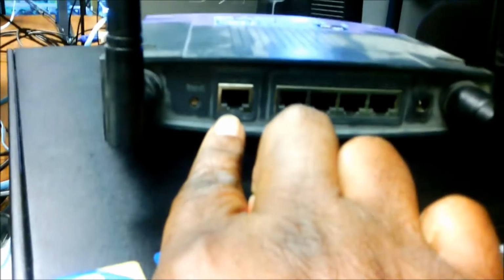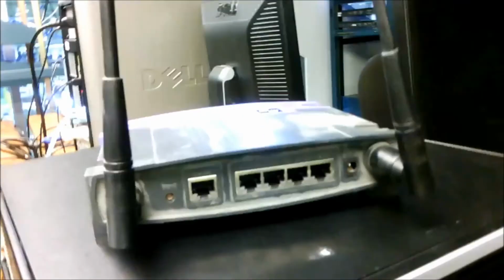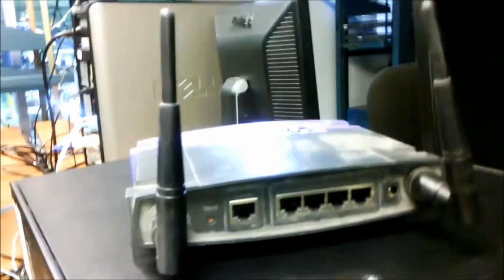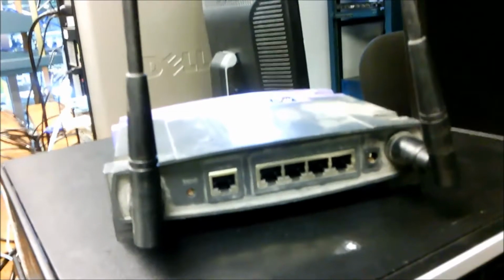This port here is used for the RJ45 Ethernet cable and serves as a gateway for the user to get out to the internet. So this wireless router serves as a home gateway, a wireless access point, and a switch.